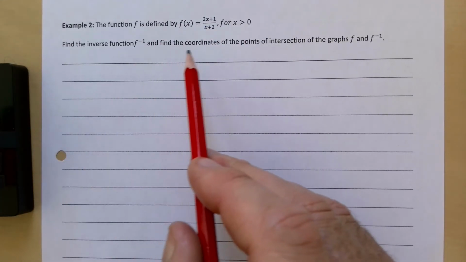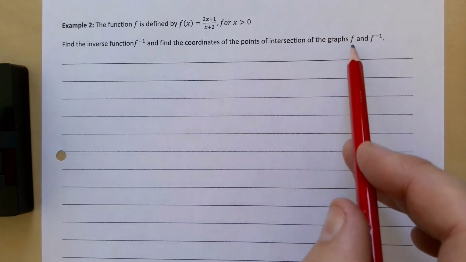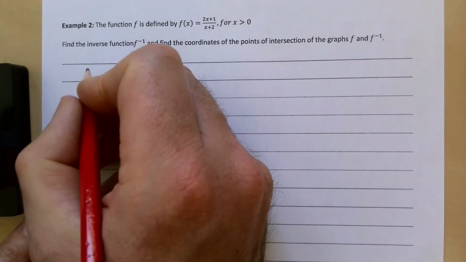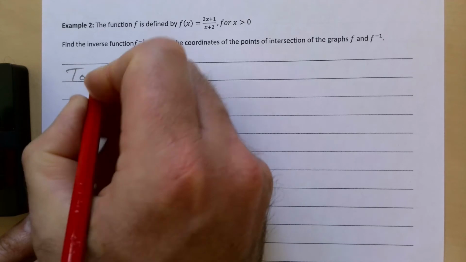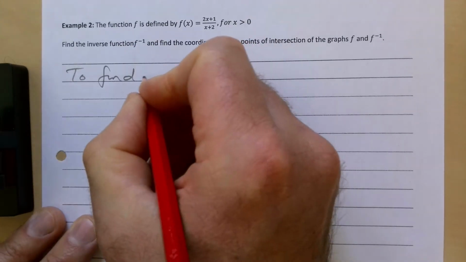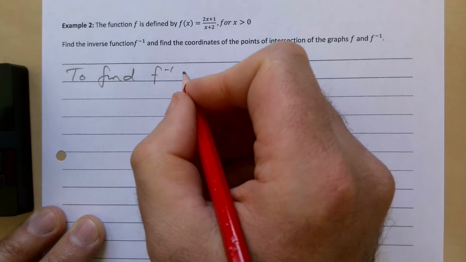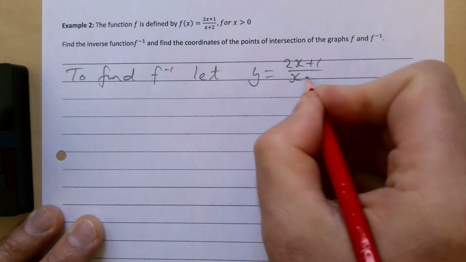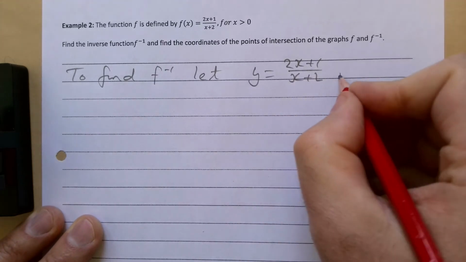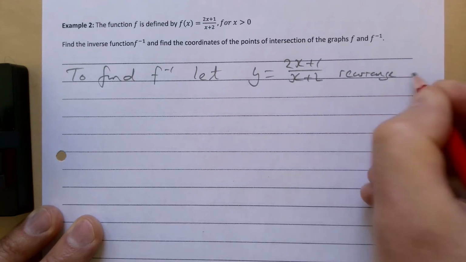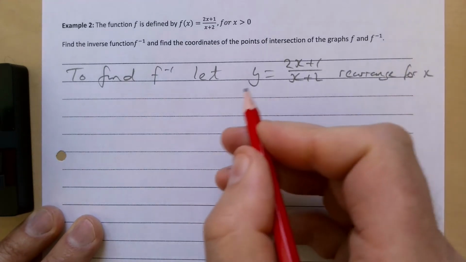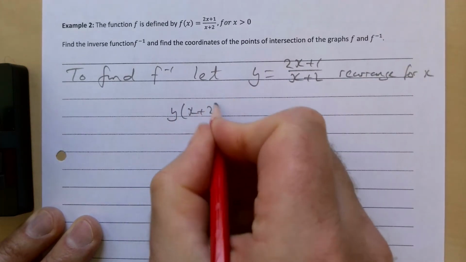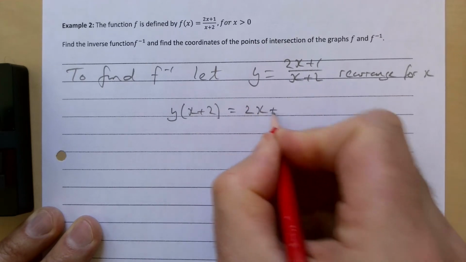Find the inverse function and find the coordinates of the point of intersection of the graphs of f and f to the minus 1. So first of all, to find our f to the minus 1, we're going to let y equals (2x plus 1) over (x plus 2), and then we're going to try and rearrange for x. So how are we going to do that? We're going to have to multiply through by our bottom line. So we're going to get y times (x plus 2) equals 2x plus 1.